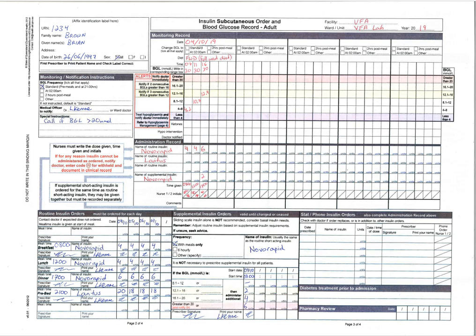So today we're going to be looking at the BGL chart, or blood sugar chart. It's also known as the insulin chart. This chart is used mainly for two purposes. The first is to record the blood sugar level, which is in this colored area. And the second purpose is to document when and the amount of insulin that was given, which is in this area here.